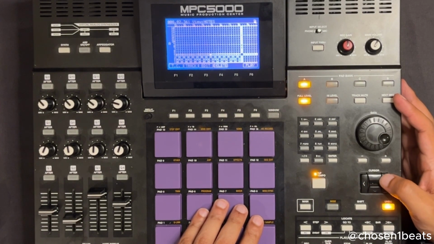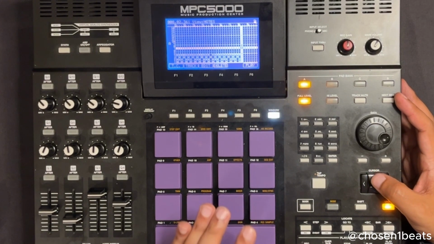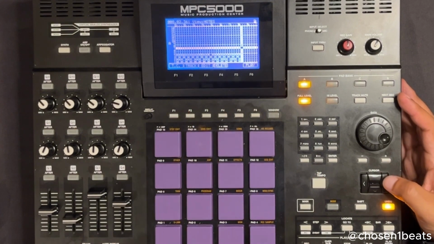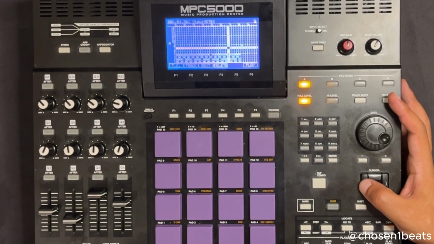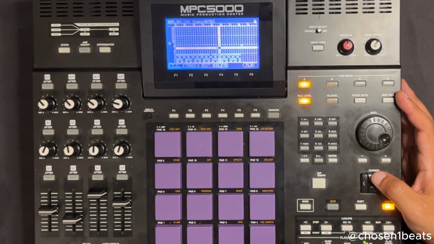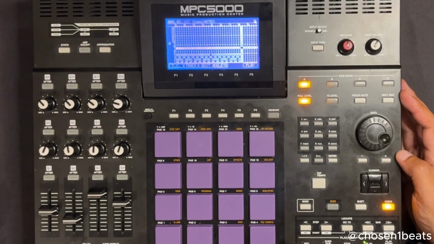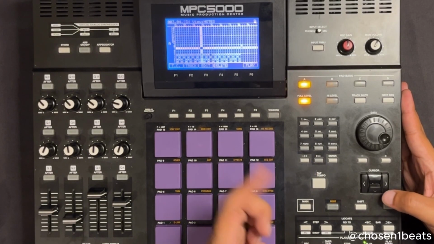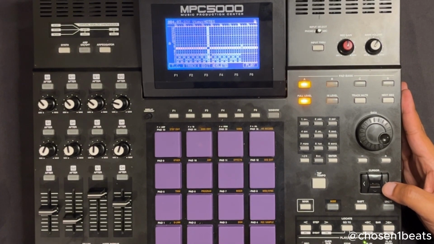So say for example, if we didn't want this in here anymore, all we have to do is just go to delete and we can take that out. And then if we do play, I think it sounds good in there, so I'm just gonna undo.